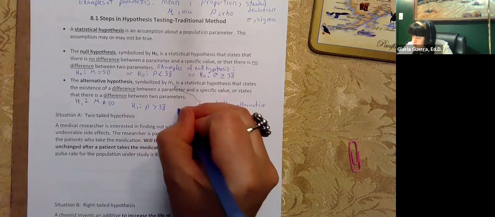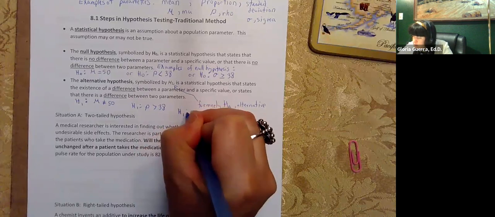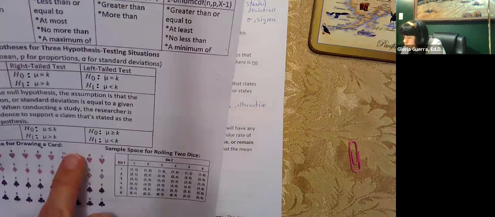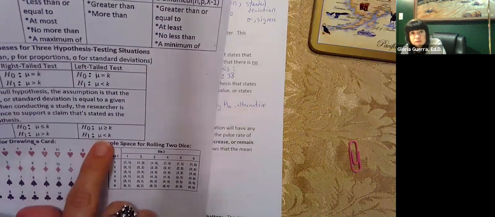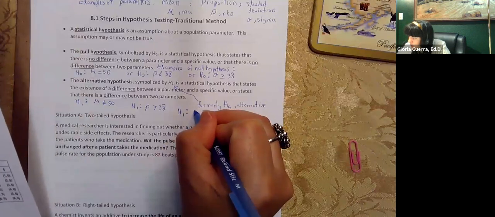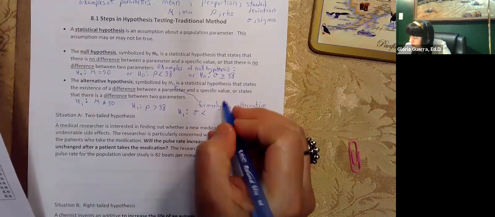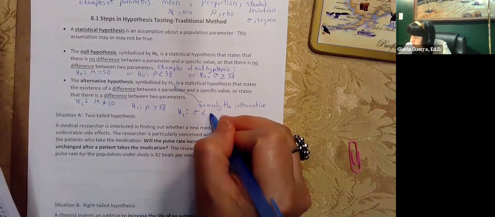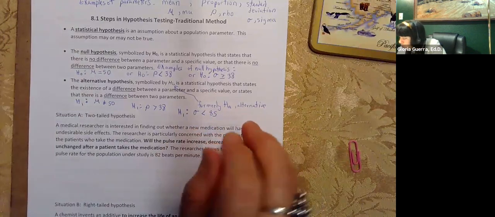And I could say H sub 1 sigma for standard deviation less than, I could say, just making up a number, 85. Okay, let me check that out.